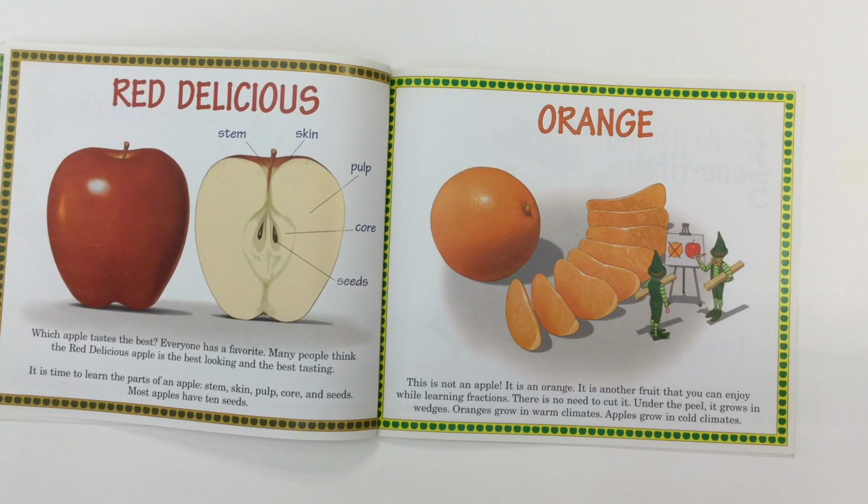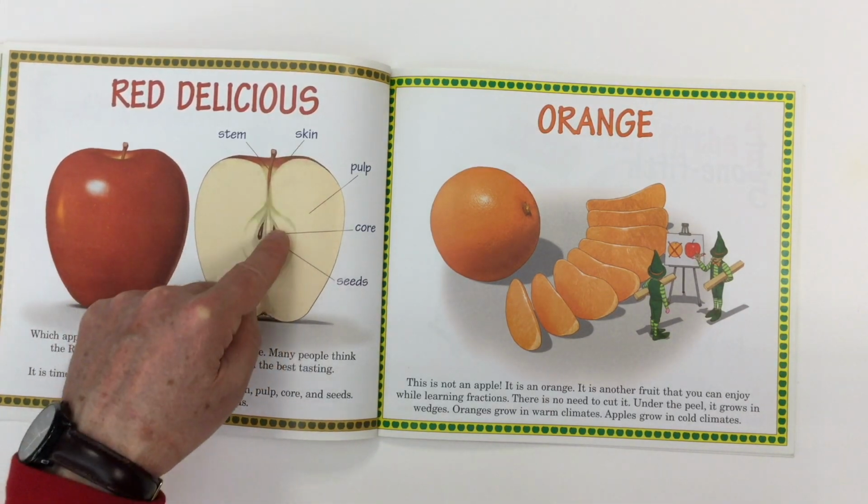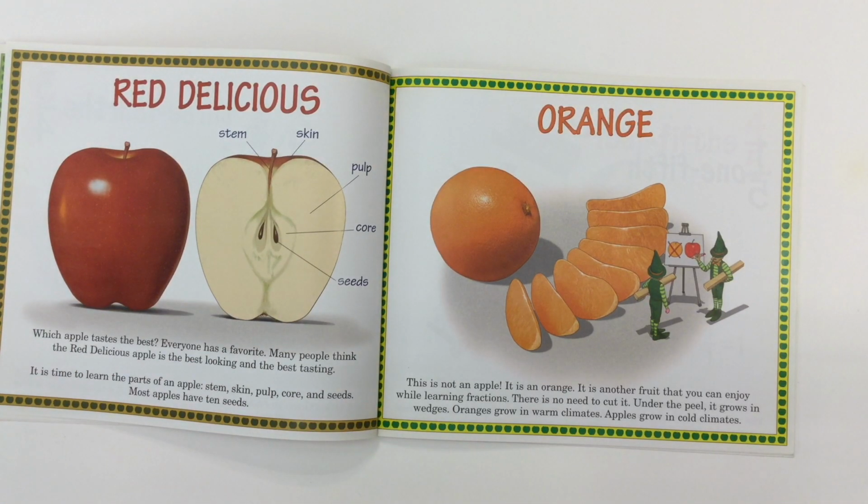Red Delicious. We can see the stem and the skin, the pulp and the core and the seeds. Which apple tastes the best? Everyone has a favorite. Many people think the Red Delicious apple is the best looking and the best tasting. It is time to learn the parts of an apple: stem, skin, pulp, core, and seeds. Can you see those parts labeled in the picture? Most apples have 10 seeds.